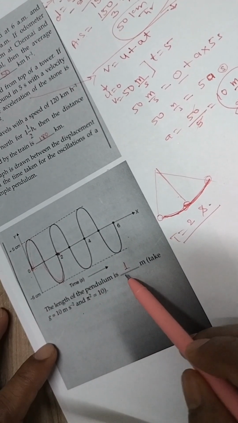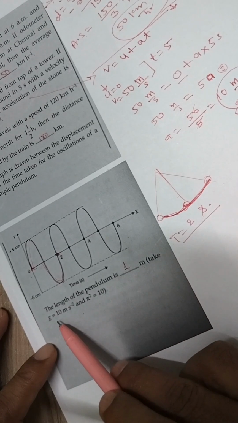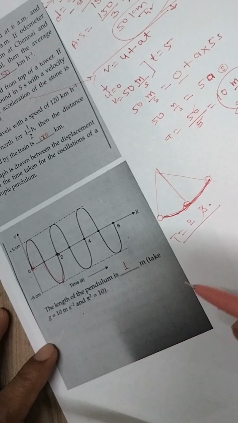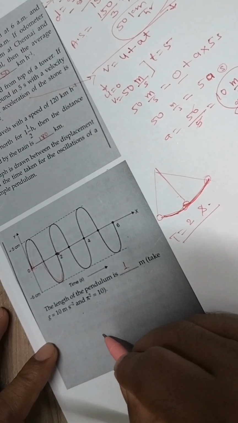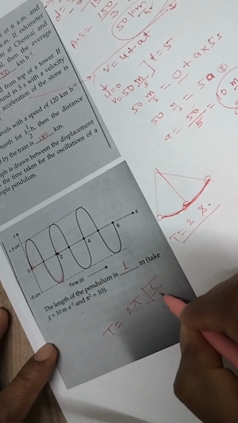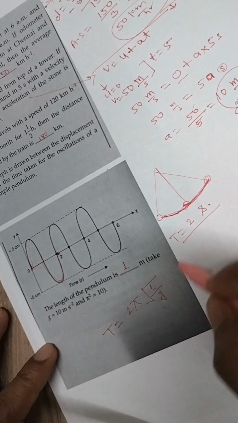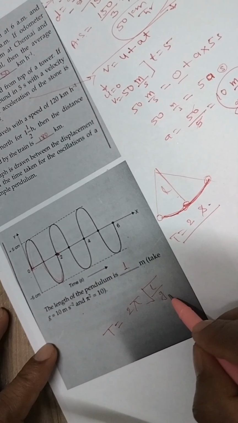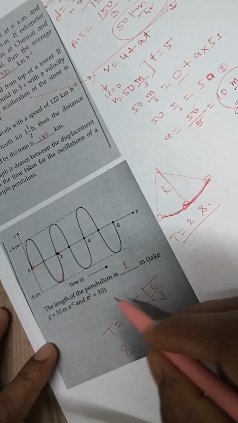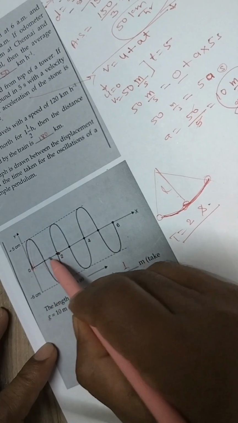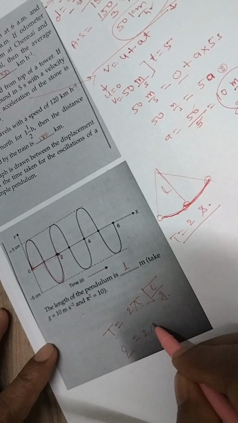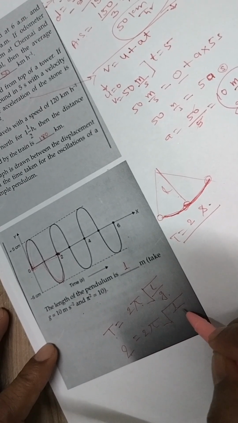The length of the pendulum we have to find in meters, and they are telling us to take g equal to 5 meter per second square and pi square equal to 10. For this you have to note down one formula: T is equal to 2 pi square root of L by g. L is nothing but the length of the pendulum, g is acceleration due to gravity, pi is a constant, T is the time period. Time period we have already found, from one cycle it takes 2 seconds, so 2 is equal to 2 pi under root L by g.